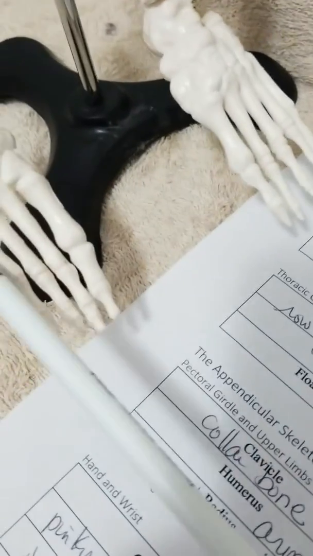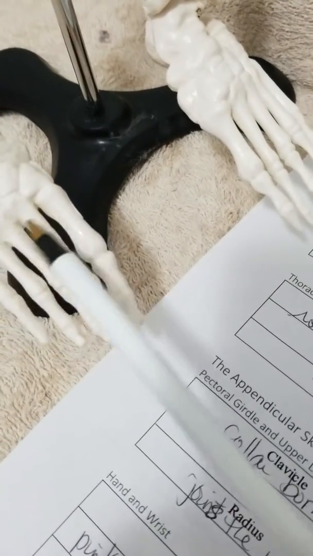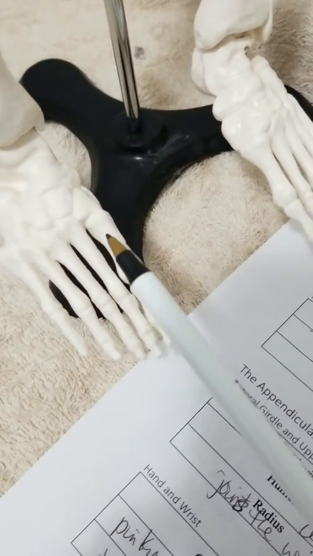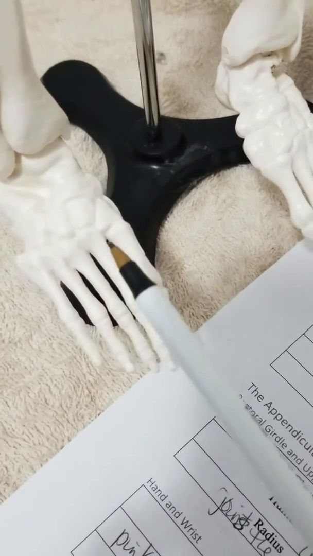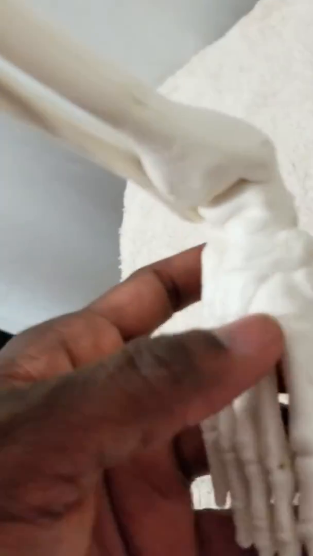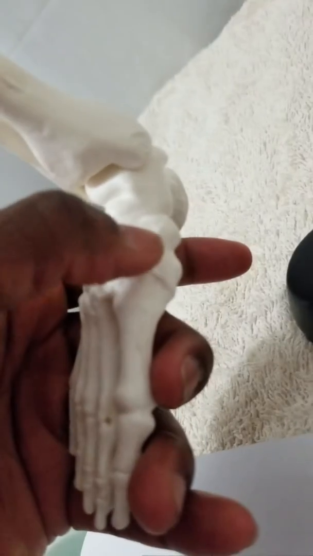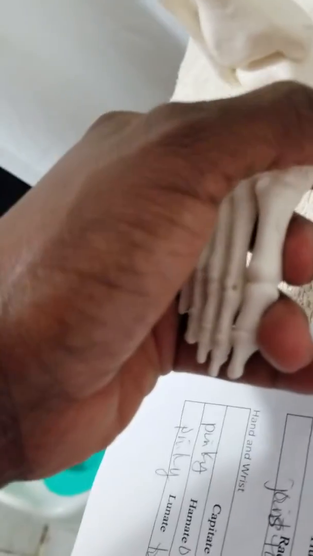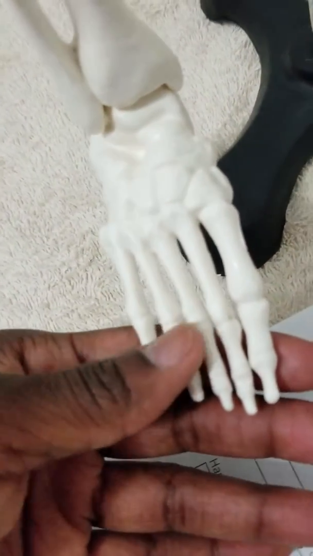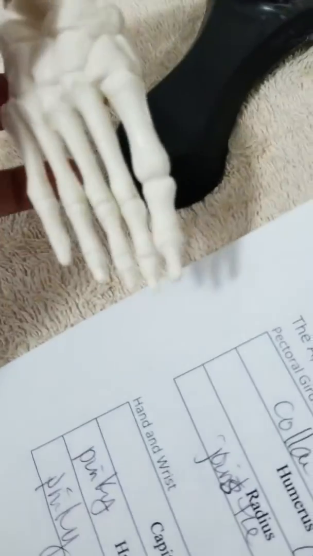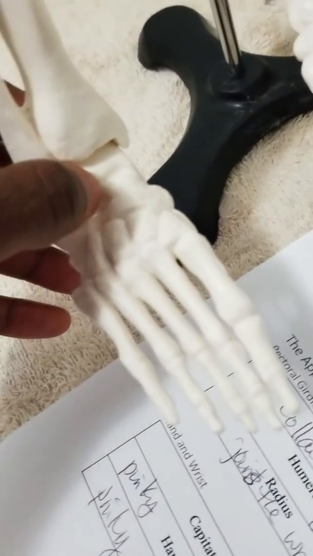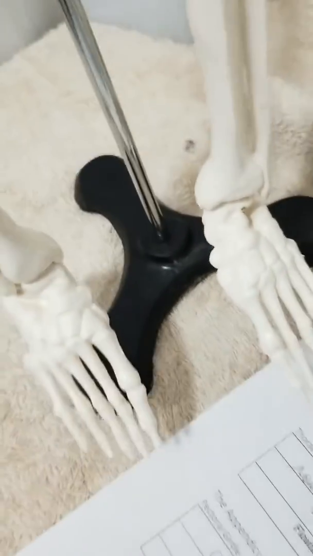The metatarsals are these 5. And we have the navicular located right here. The phalanges are the toes. The talus is here. The ankle bone, actually. And I believe I've covered everything.